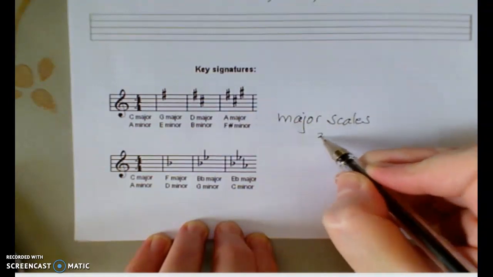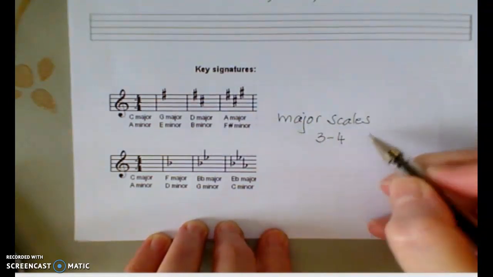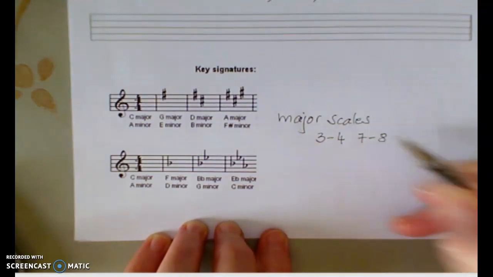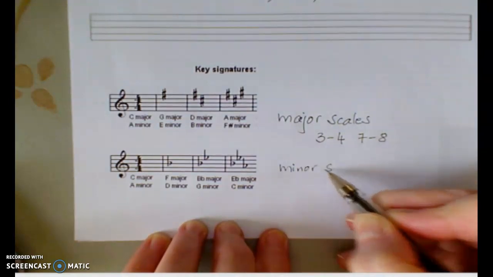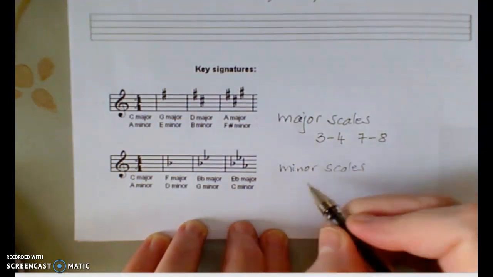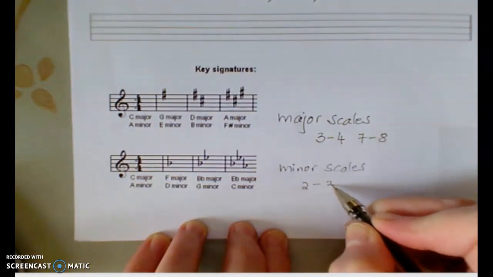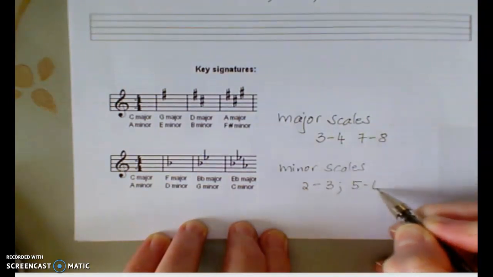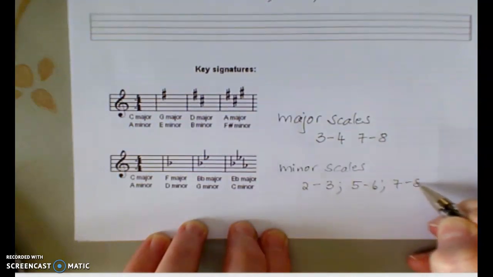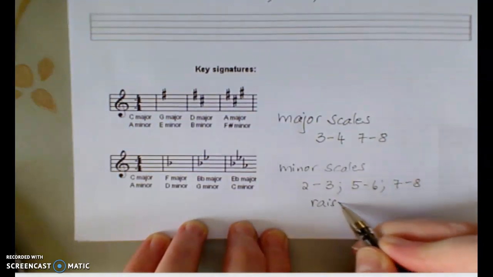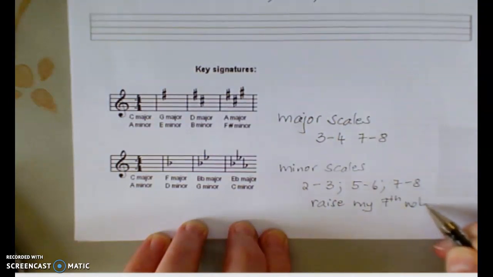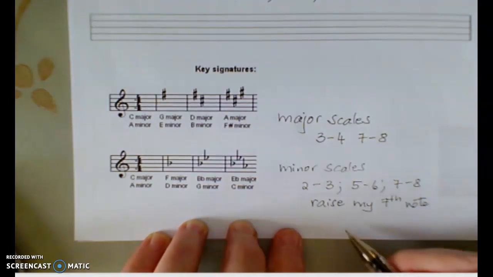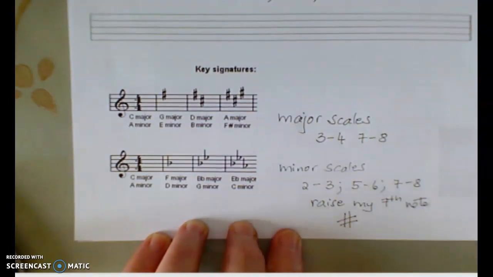And a thing that you always have to remember with my major scales, I have my slurs, semitones, 3, 4, and 7 and 8. And with the harmonic minor scales, I have 2 things that I have to remember. First, my slurs, 2, 3, 5, 6, 7 and 8, and then I have to raise my 7th note. So if I raise it, a white note becomes a sharp, and a flat becomes a natural.